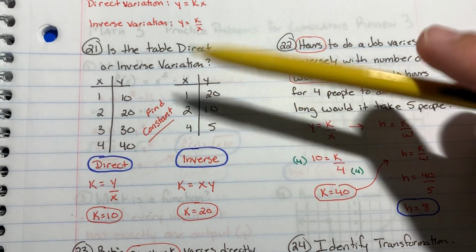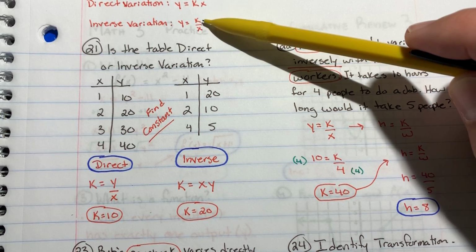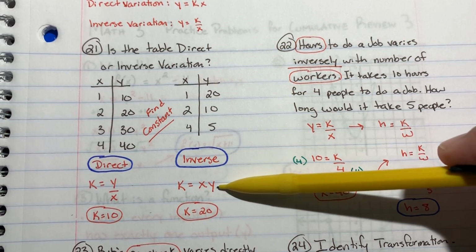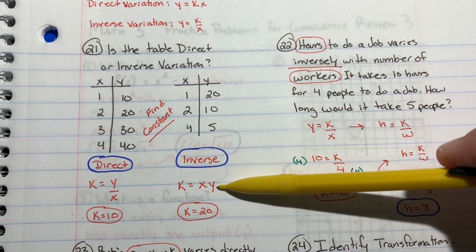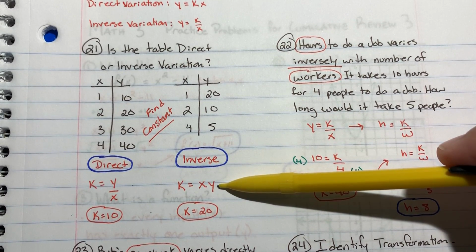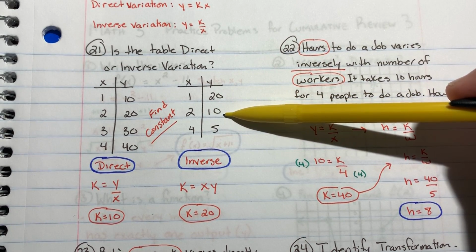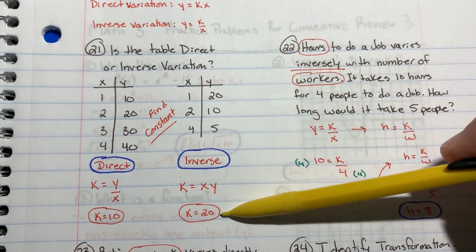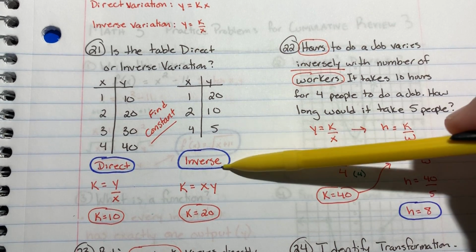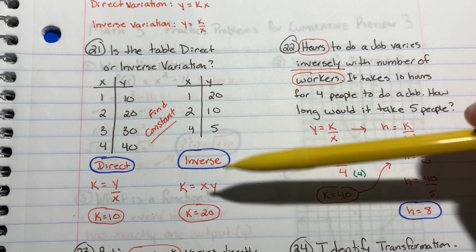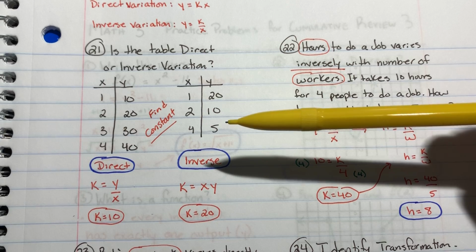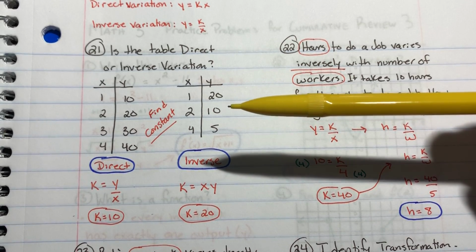For inverse variation, if I solve that equation for k, we get this, meaning x times y. If I multiply x times y and I get the same constant answer every single time, then I know it's inverse. This comes out to be 20. Multiply this, we get 20. Multiply this, we get 20. So the constant is 20, and that is inverse variation. If neither one of those worked out, then that lets you know that it's neither direct nor inverse.